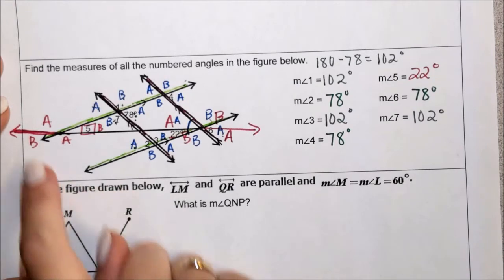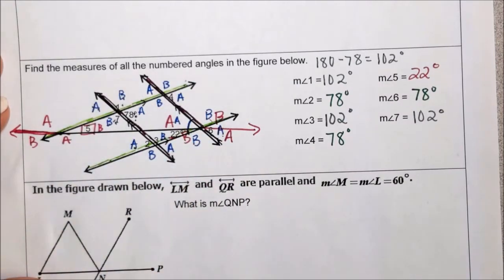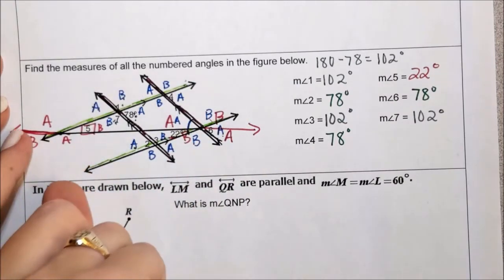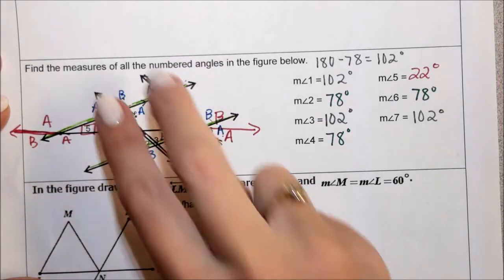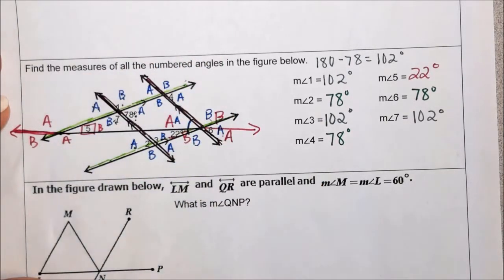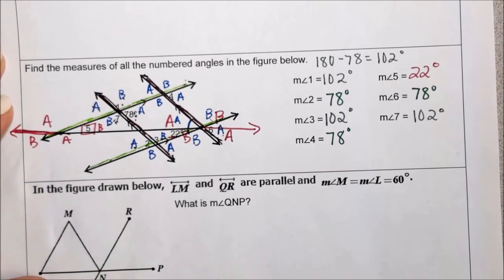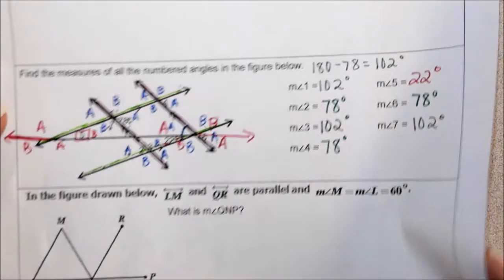So this is kind of an extreme picture of what you might see, but it is good practice for picking apart 2 parallel lines and 1 transversal. So sometimes you're going to have to be careful about what your transversal is. Along the same lines, I want to look at just one problem on the back, and we will be done.